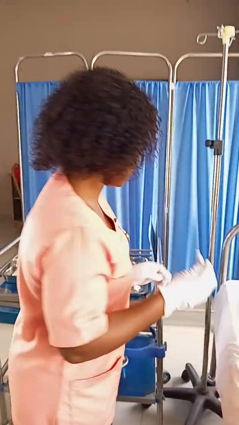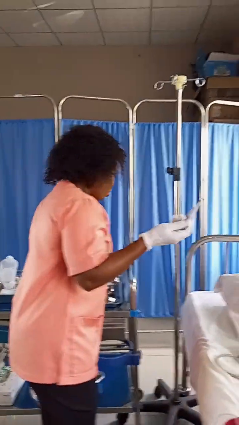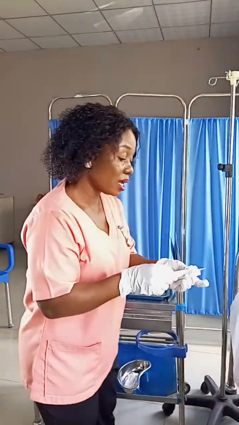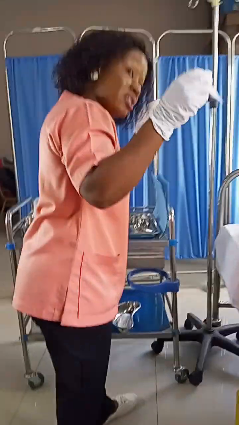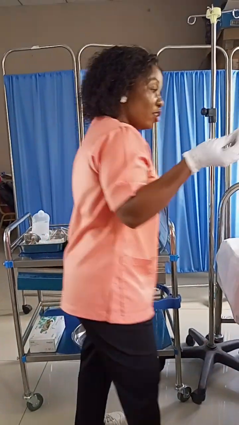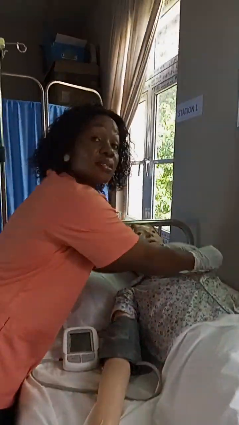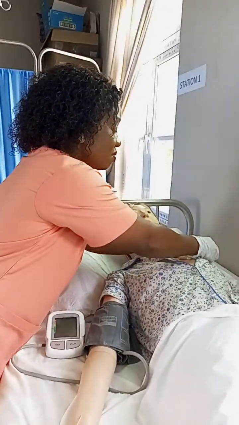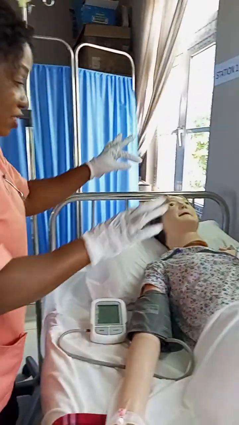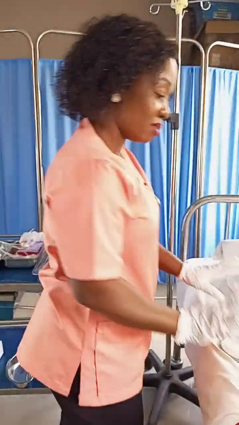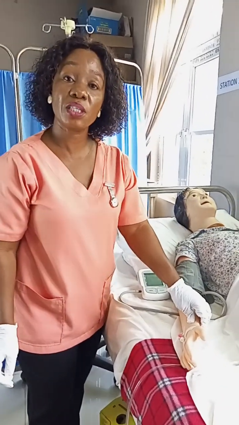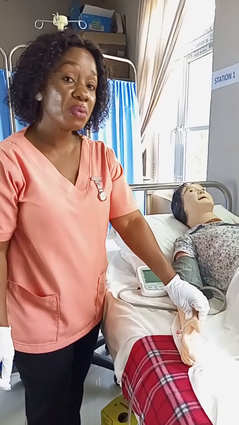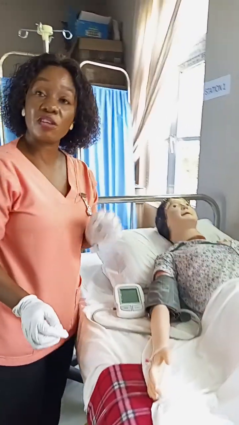The thermometer. Of course, I'm using a spirit swab, cleaning from up to down, and discarding it in a receiver for your swab. Then you put it under the patient's axilla. You leave it there, and after you place the thermometer, you count your patient's pulse for 1 minute, after which you count the respiration.